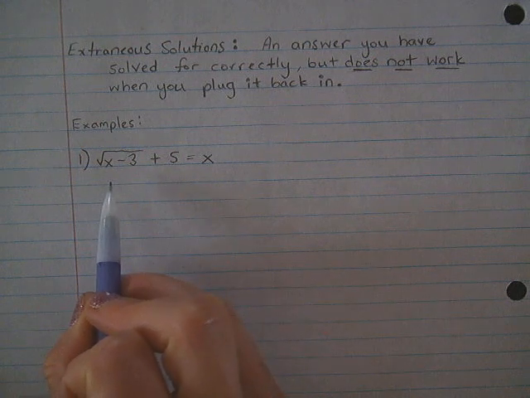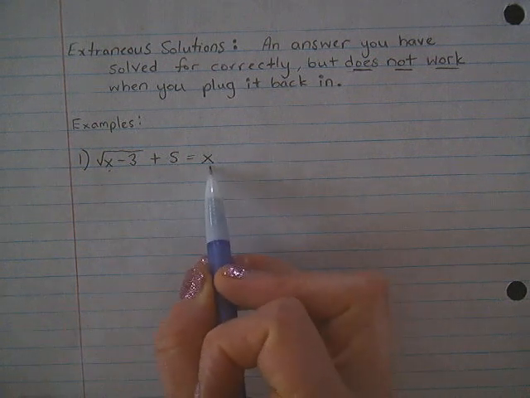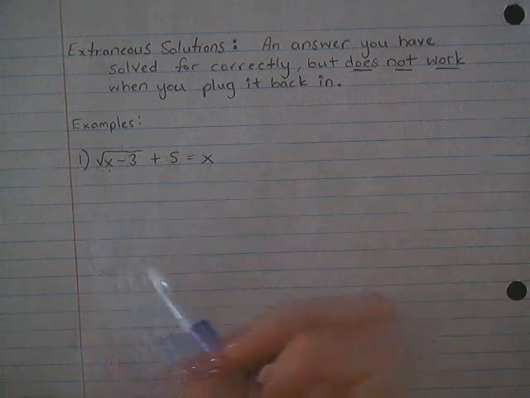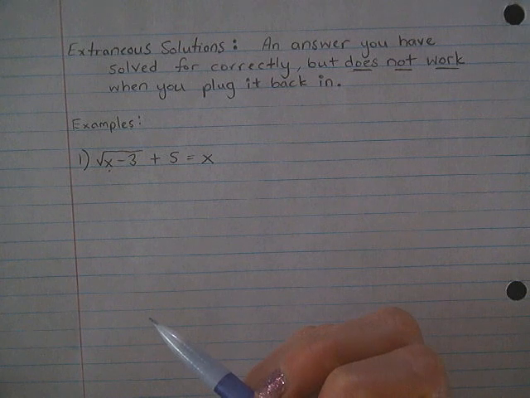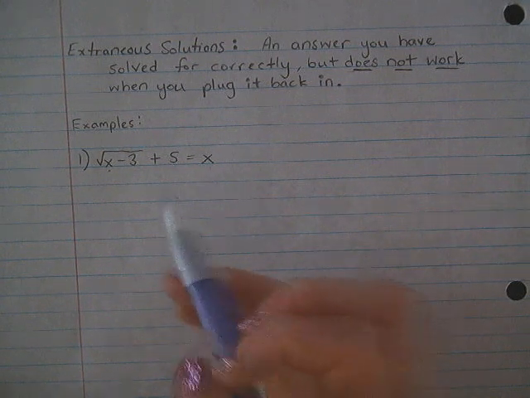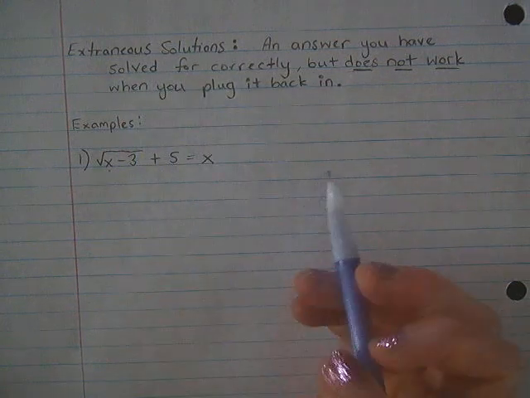So the thing that's going to be different, you'll notice that a lot of these problems that we do today will actually have an x on both sides of the equation. That's actually going to be one of the factors that plays into why in some of these we'll end up with extraneous solutions.